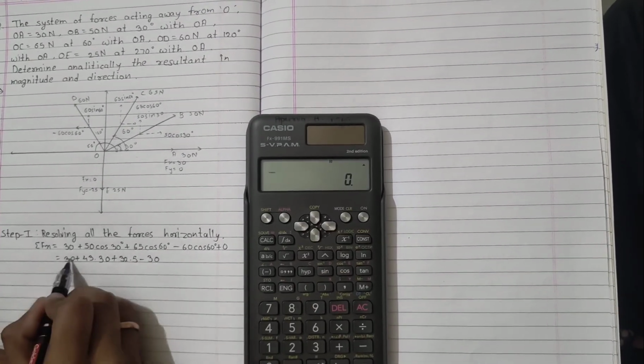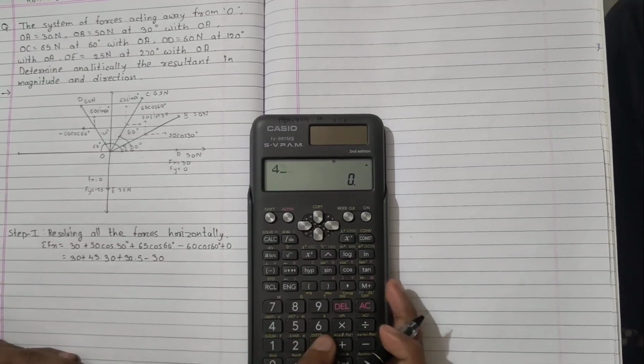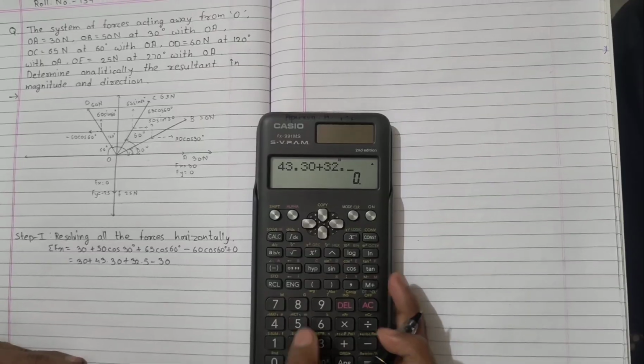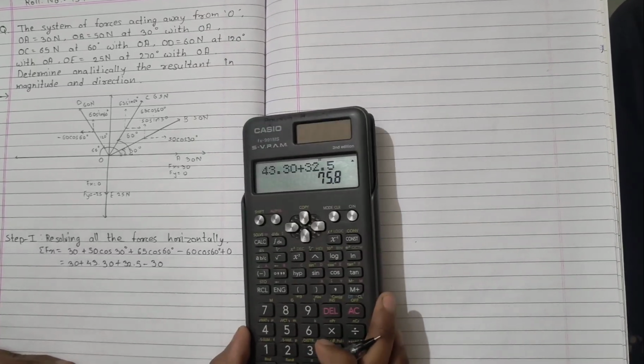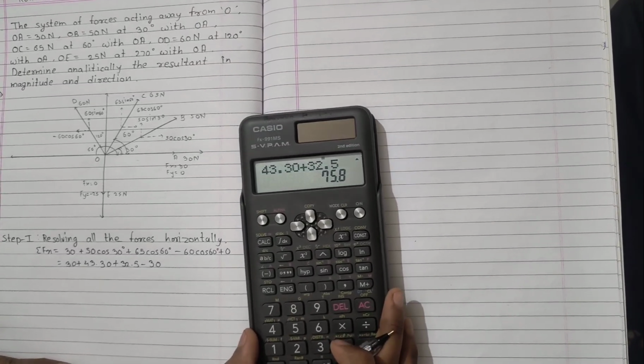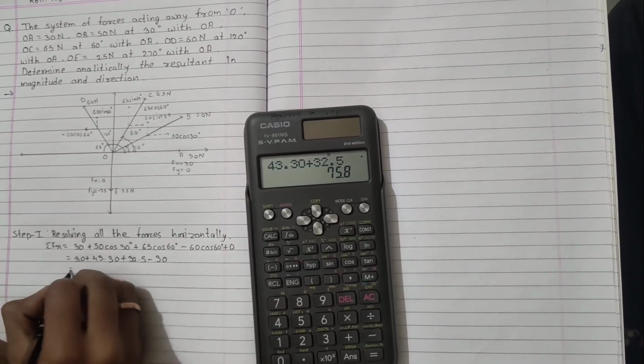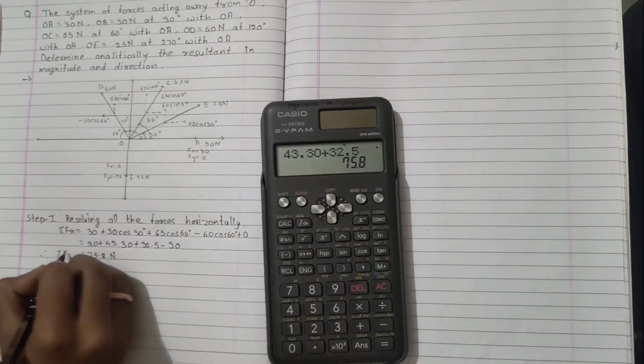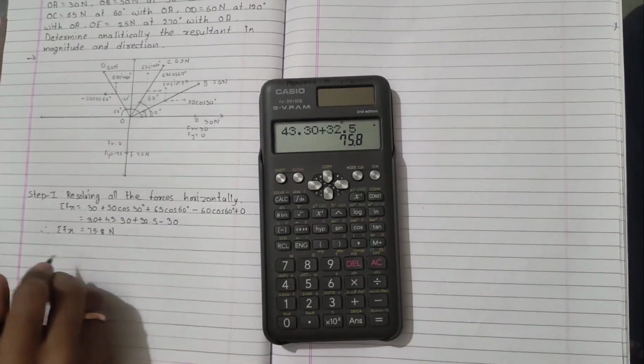Minus 30 plus 30 get cancelled. 43.30 plus 32.5 is equal to 75.8 Newton. Therefore, summation F of x is equal to 75.8 Newton.